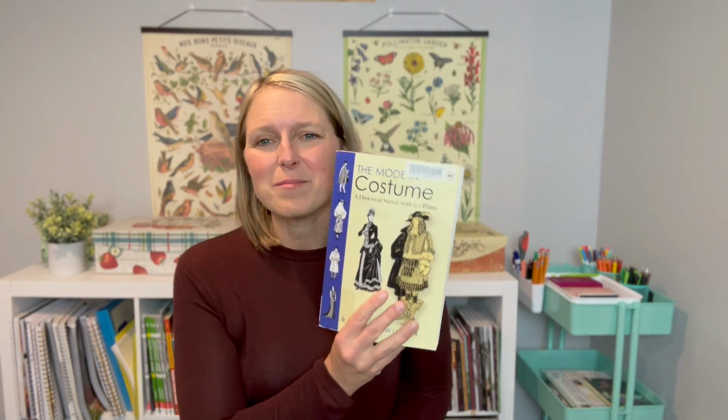We also really like Mode and Costume, talking about the history of the things that people are wearing, describing the clothing in more detail. And then I pulled some of the books that are actually from week 14, since that's the one that I showed you on the schedule.